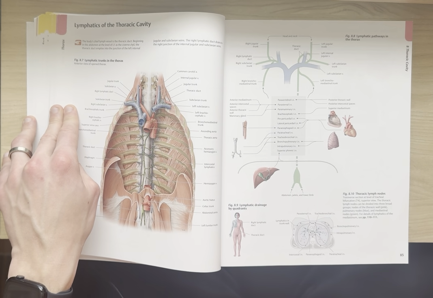First section at the level of the tracheal bifurcation of T4, superior view. So we're looking down. The thoracic lymph nodes can be divided into three broad groups. Nodes of the thoracic wall in pink, the pulmonary nodes in blue, and the mediastinal nodes in green.